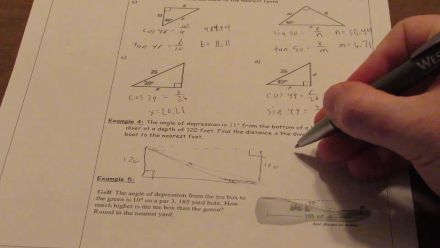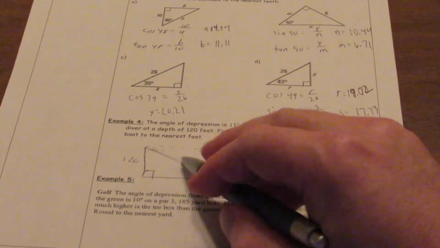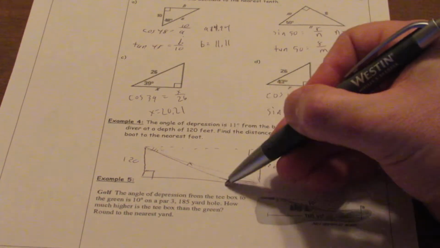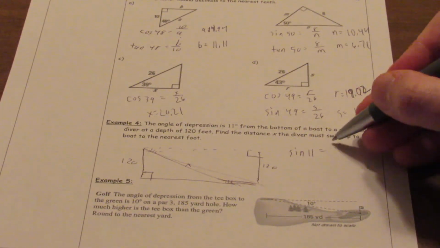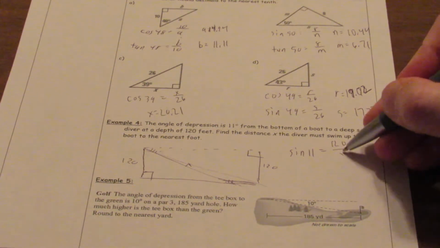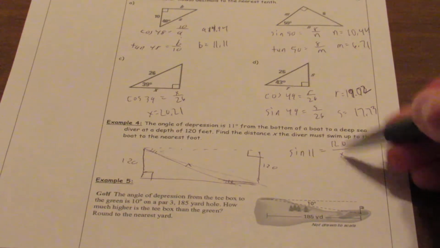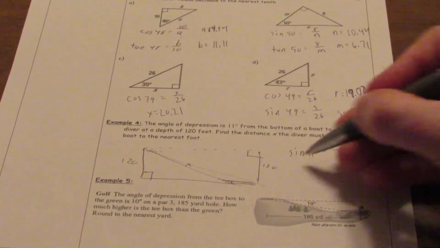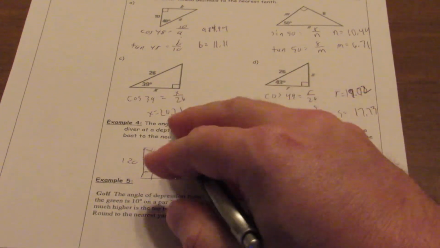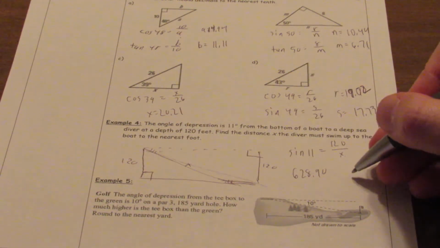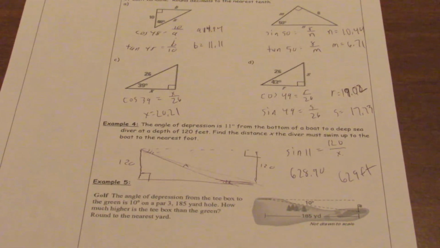So I have the sine of 11. X is my hypotenuse. We said the 11 is here, so 120 is opposite. So that's why we're doing sine, opposite over hypotenuse. So here, x is on the bottom. I'm dividing by the sine of 11, and I get 628.90. And it says the nearest foot. So my final answer would be 629 feet.